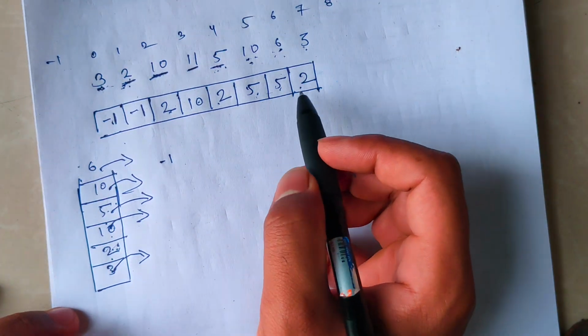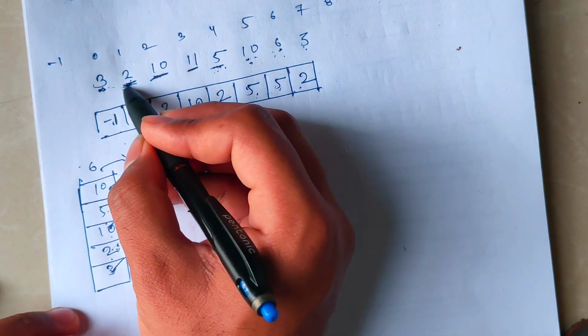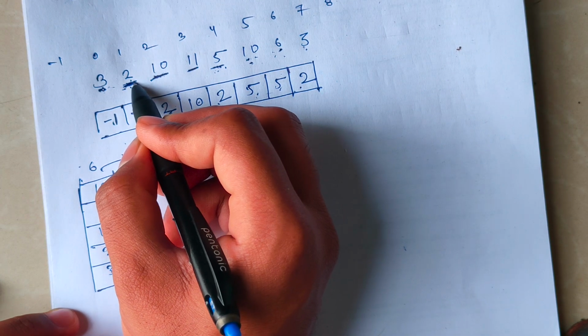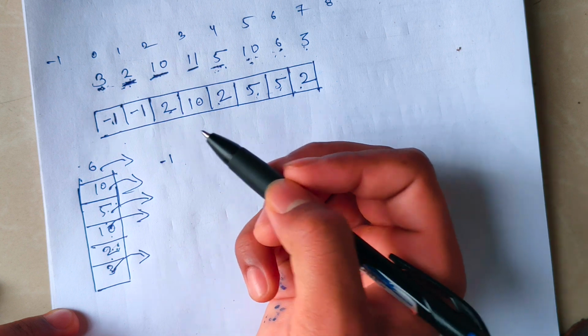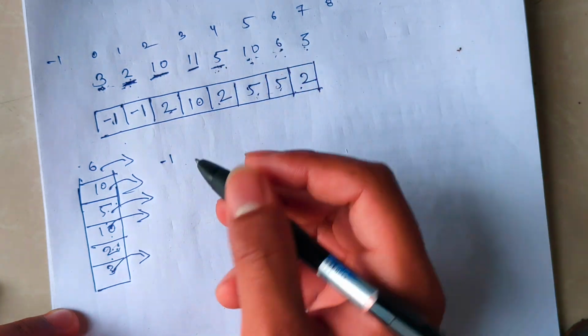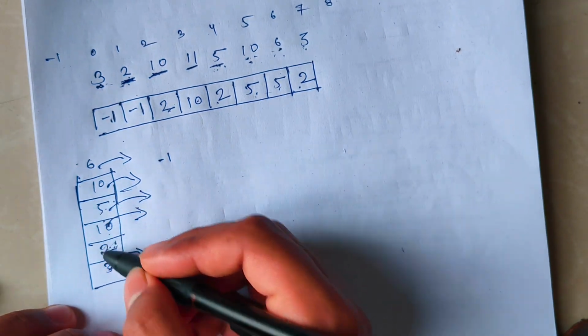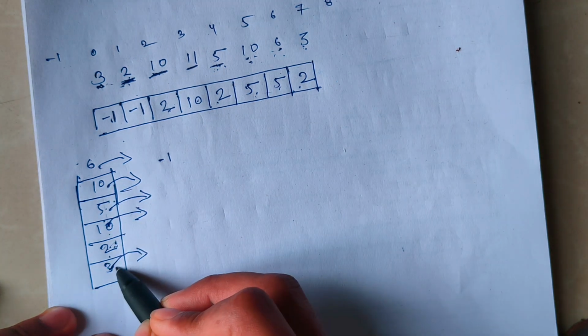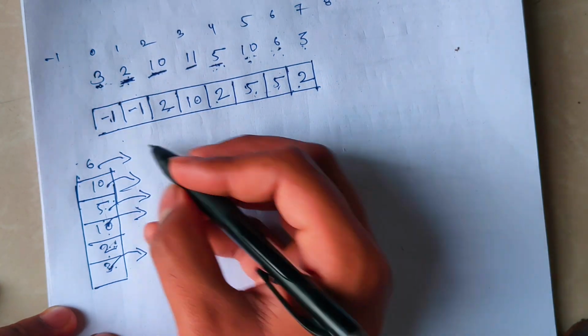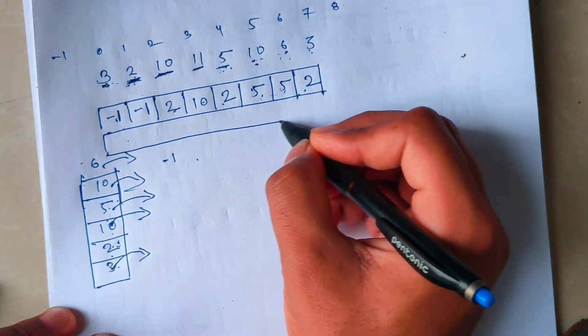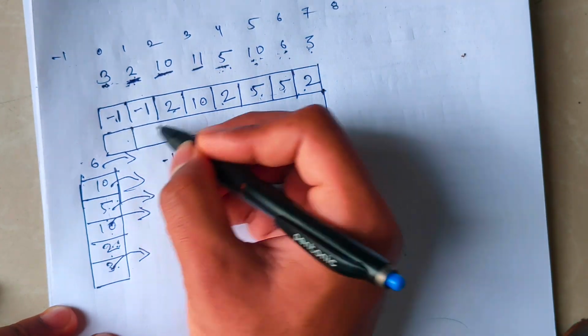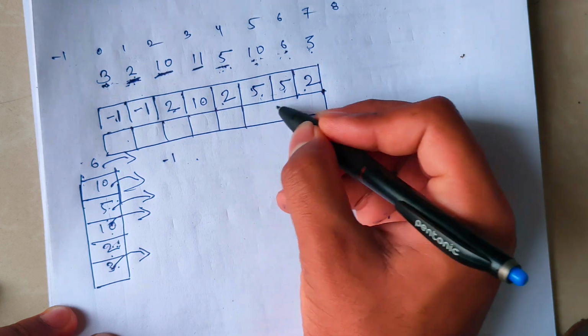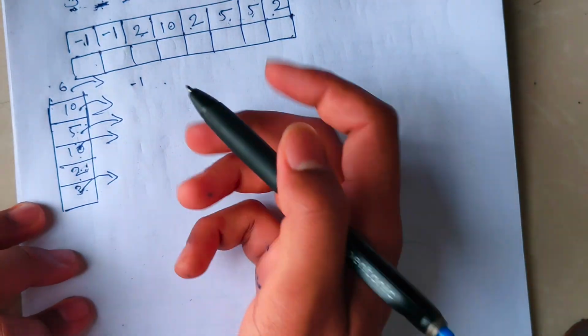But in our case, we don't need the values of the smaller element. In our case, we need the position, right? So instead of pushing values into the stack, we could just push the position of the values. Let's have it. Let's go.